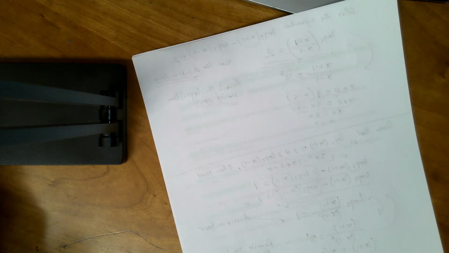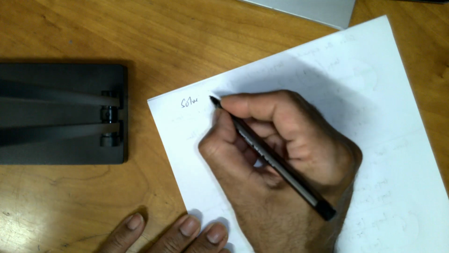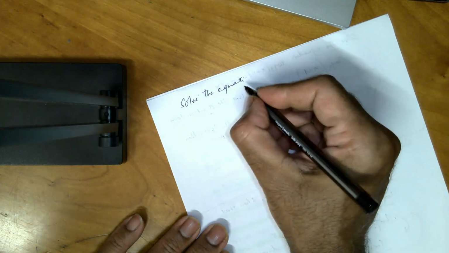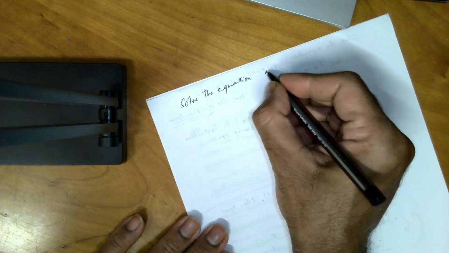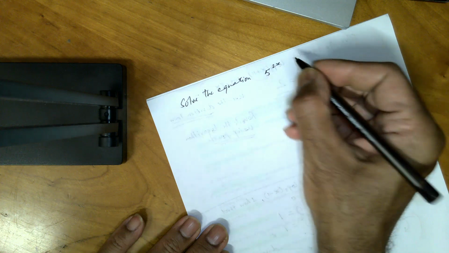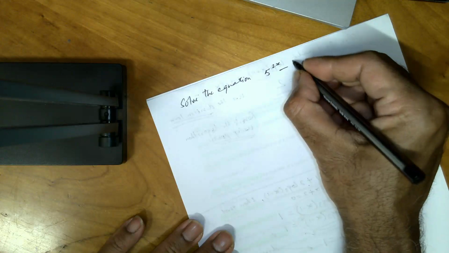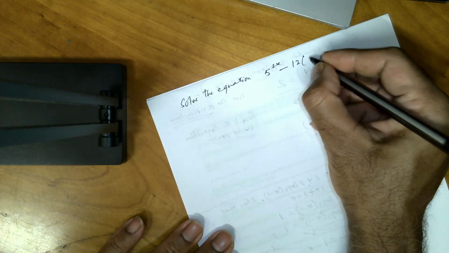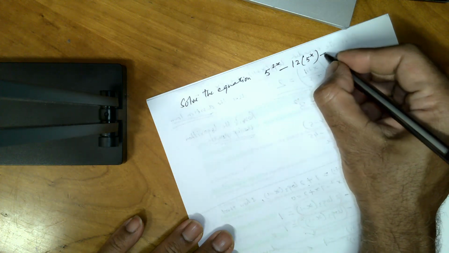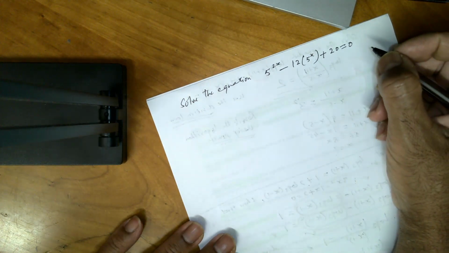It says solve the equation. So let me write down here for you. Solve the equation 5 to the power 2x minus 12, and then 5 to the power x, we put that in bracket, plus 20 equal to 0.